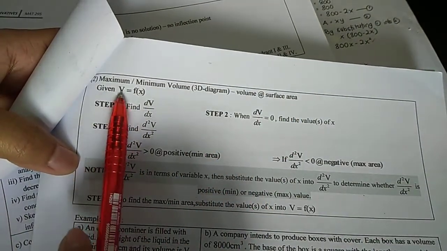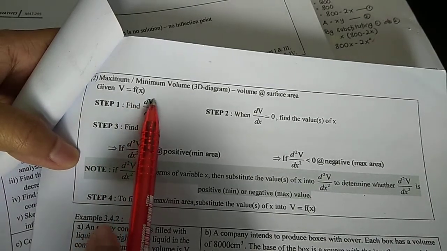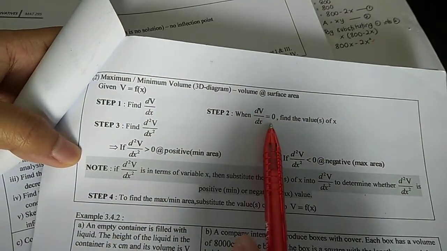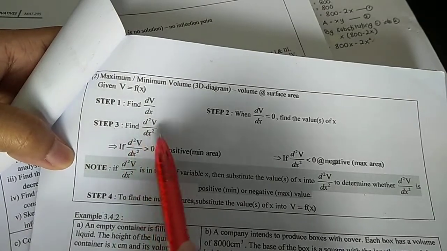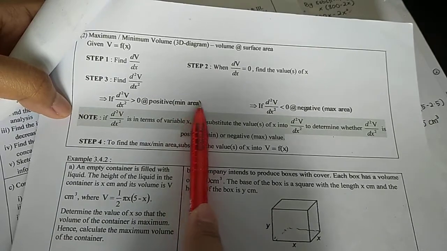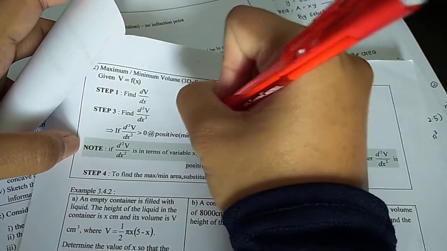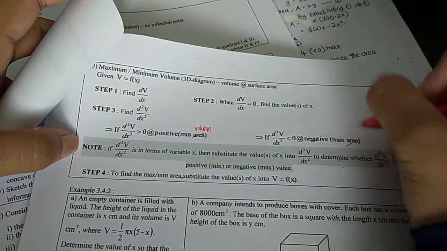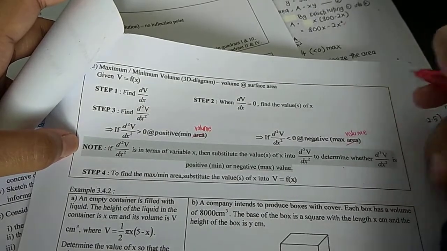So sama juga given V equal to f(x). So step 1 find dV over dx. So tadi dA, so sekarang dV lah. Second step, tadi step 1 tu apa yang awak dapat equal to 0, and then find the value of x. Sama je. Step 3 pun sama, find the second derivative. So case dia sama, kalau dia more than 0 which is positive, dia minimum. Tukar, bukan area, so dia volume lah ataupun surface area. Okay, so kalau less than 0, so dia negative. So whether dia akan jadi maximum volume ataupun surface area.